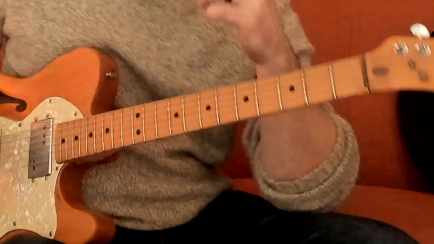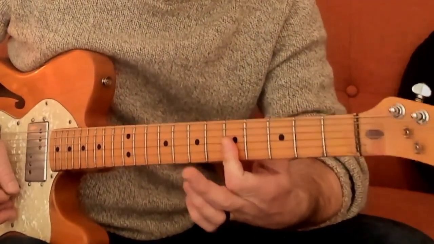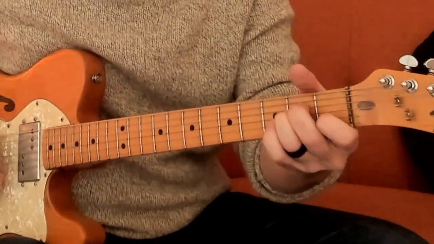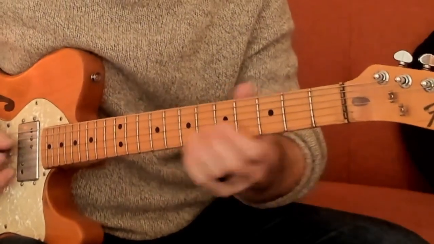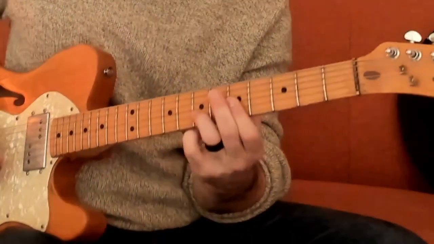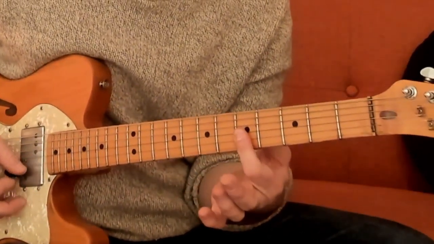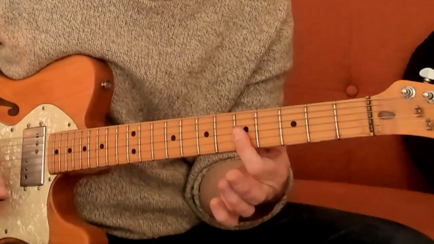Okay, that's one way to do it. If you know your A minor here, I might go... Ooh, I like it. Okay, let's talk about it. So ultimately all I'm doing is just finding these chords all over the place. C, E, A, that's an A minor. C, E, A, I'm on the 5th fret.